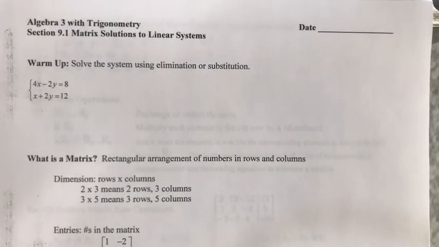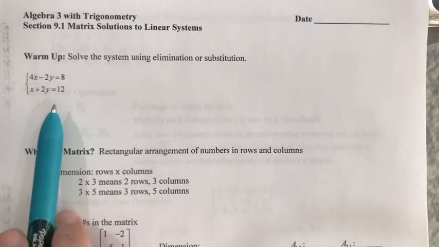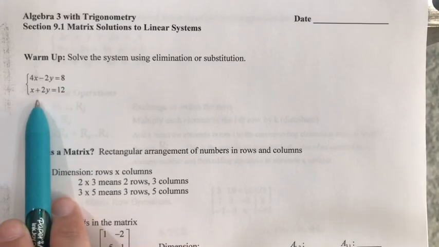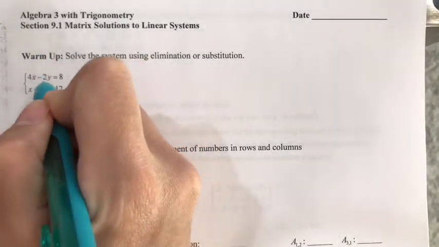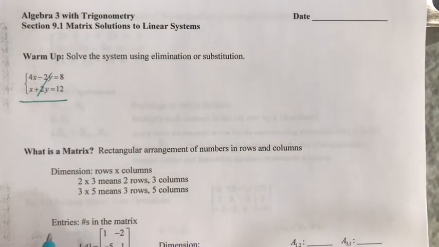Hi everyone, today we're going to be talking about section 9.1, matrix solutions to linear systems. So I have a warm-up for us here first. We'll just do it together. So we're going to be solving the system using either elimination or substitution. I think elimination is probably the easier route because the y's are going to cancel out right there.